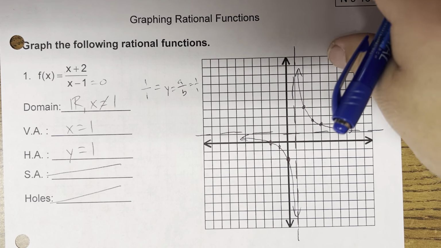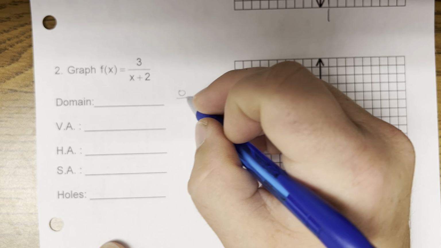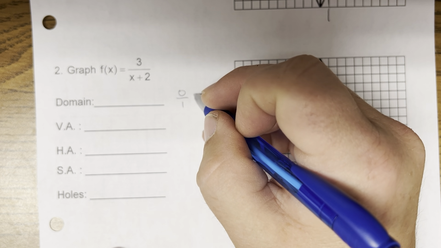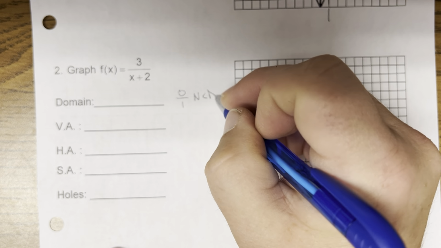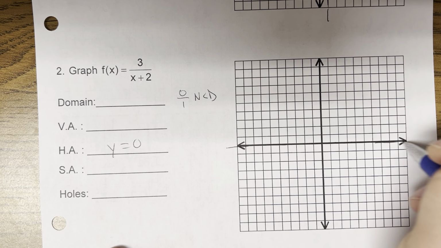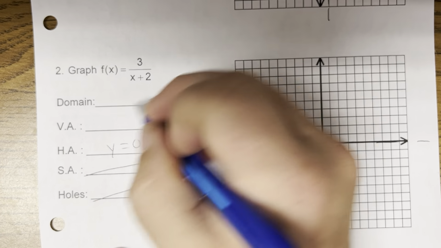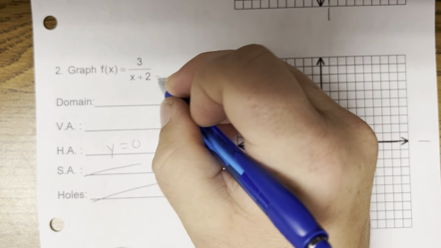All right, number 2. Again, we'll start with the HA. So the degree on top is 0. There's no x's. The degree on bottom is 1. On this one, the numerator is less than the denominator, which means my HA is y equals 0. Which means there's no slant asymptote. Again, nothing cancels out. My vertical asymptote, if I set that equal to 0, is x equals negative 2. And my domain will be all real numbers, but x cannot be negative 2.